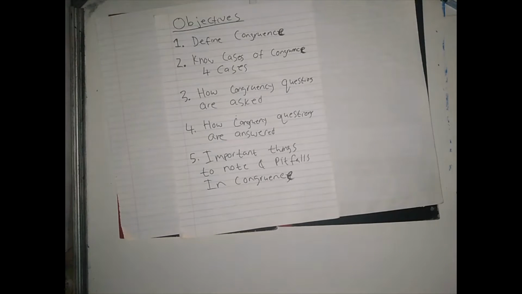These are the objectives of our lesson. Number one, we're going to define congruence. So at the end of this session, you must know what congruence is. And then number two, you must know the cases of congruence, which there are 4 in this particular case. And then number three, you need to know how congruence questions are asked.